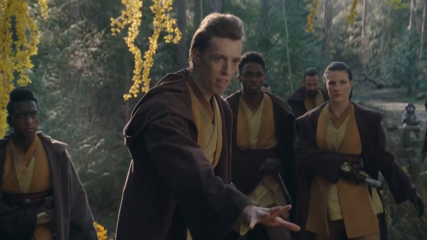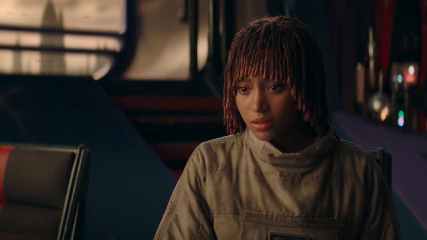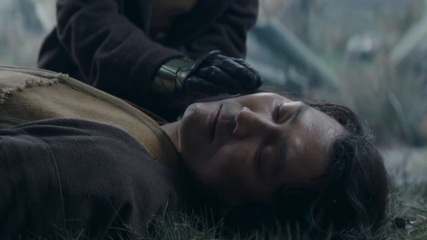What exactly is Yoda's role? We barely glimpse the back of Yoda's head in Episode 8, but it appears that he may play a larger role in a potential second season. At this point, it's unclear how he fits into the series.